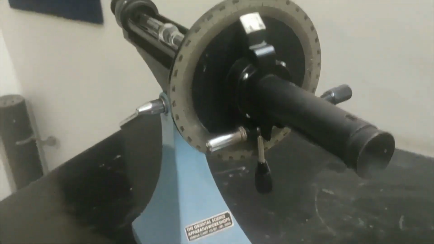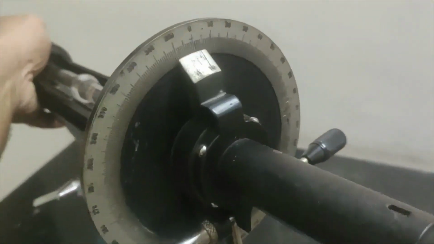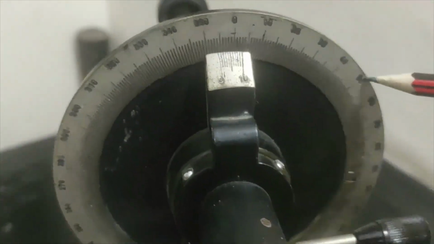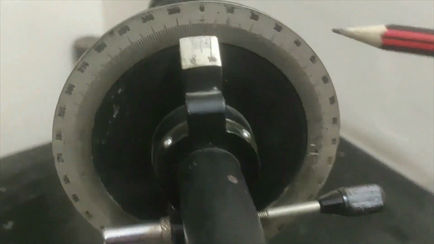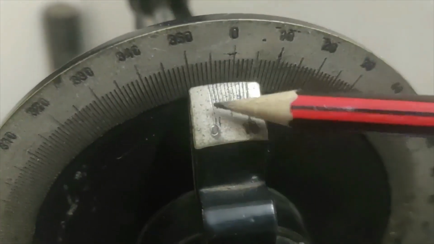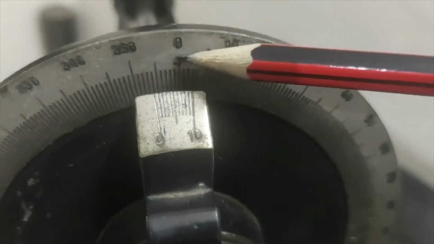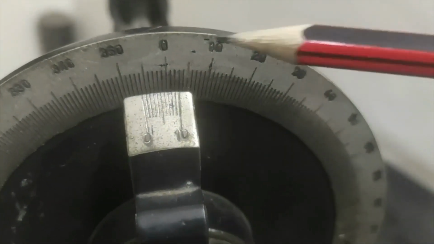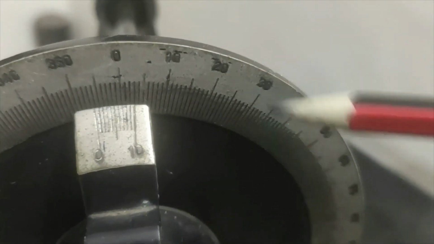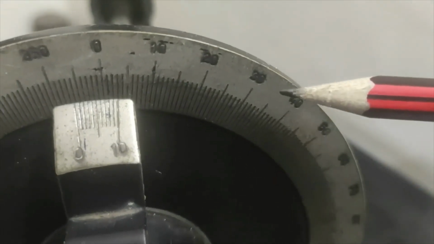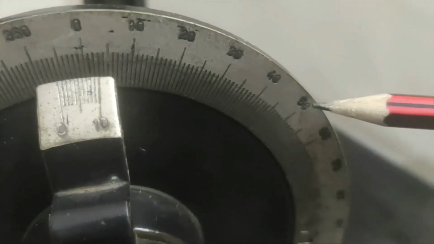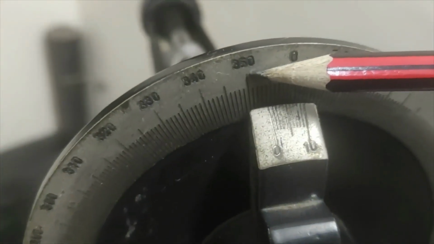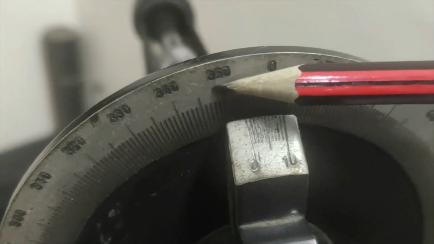The scale of the biquartz polarimeter, you can see here, there are two scales. One is this circular scale, and one is this vernier scale. This circular scale starts from 0 and then goes up to 360: 10, 20, 30, 40, 50, 60, and so on. It goes up to 330, 340, and 360.